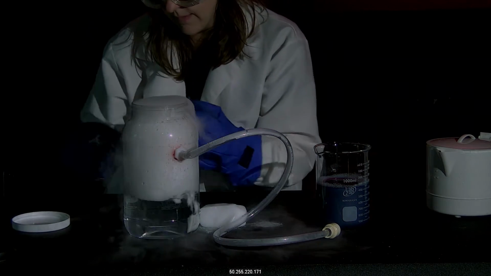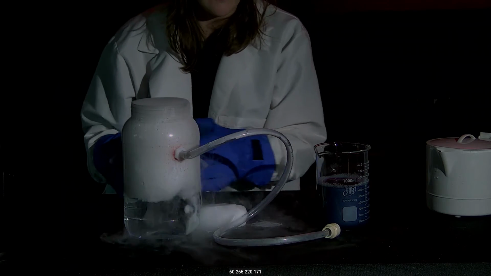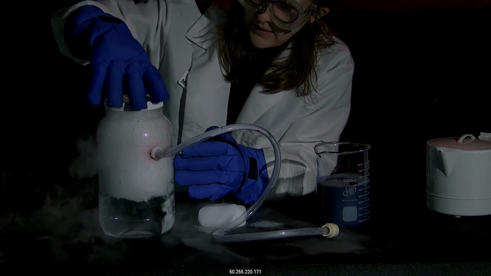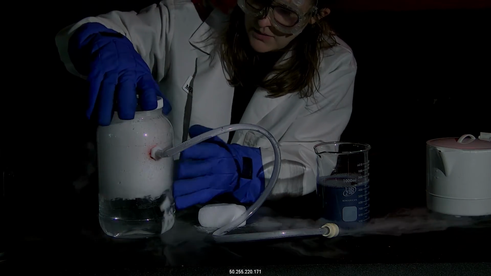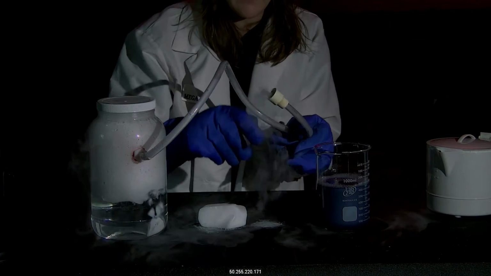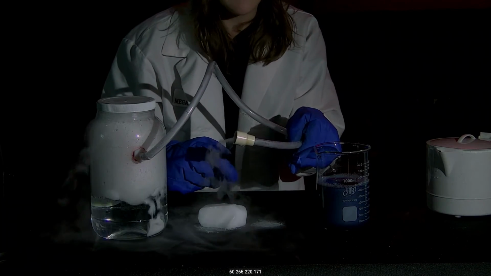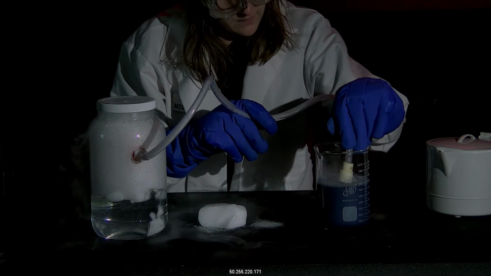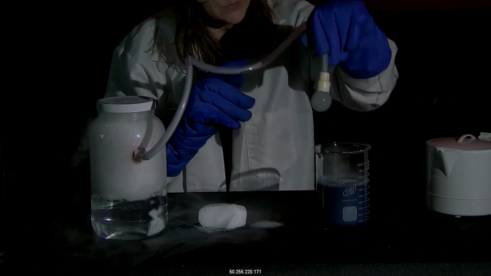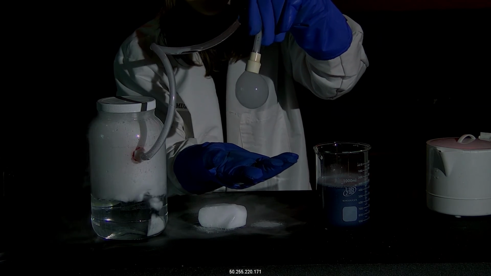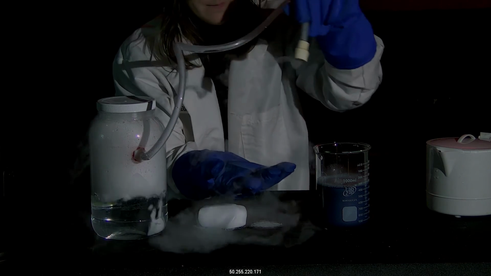Now, to make bubbles with dry ice and carbon dioxide, you need to add your cap to the top of your plastic jar, and you should get a nice stream of carbon dioxide coming out the end of that hose. Next, you can take that end of that hose, put it into your bubble solution, and you can blow a nice cloudy bubble.